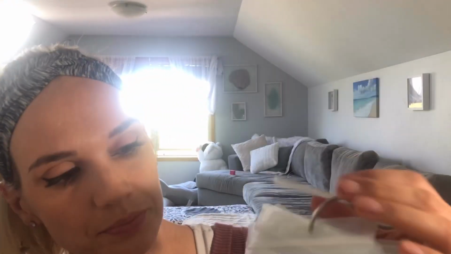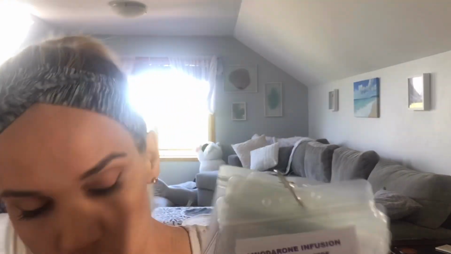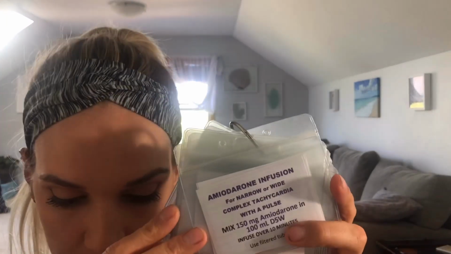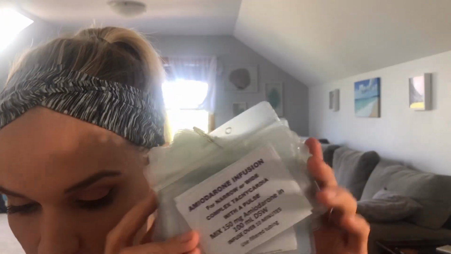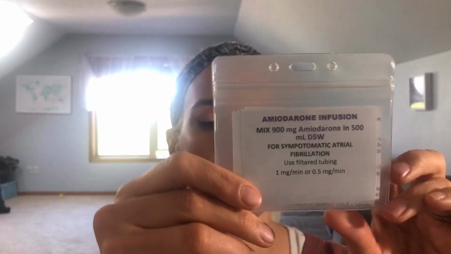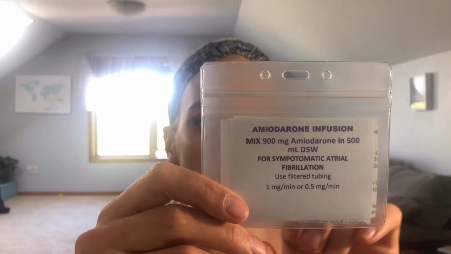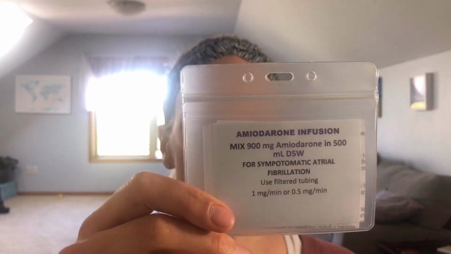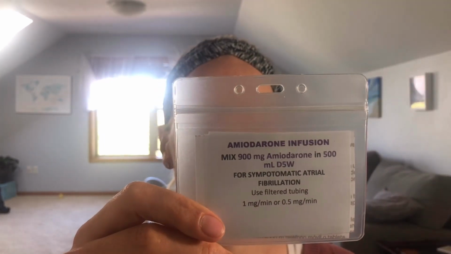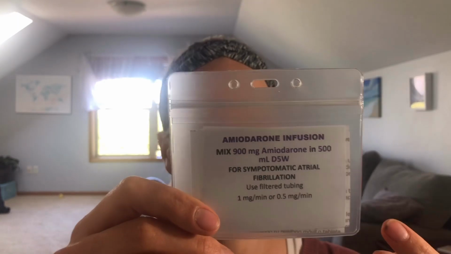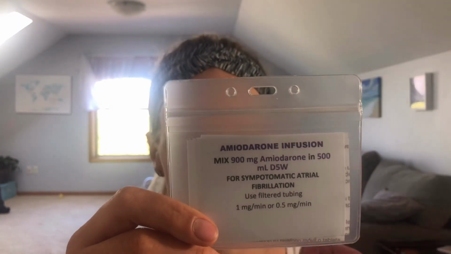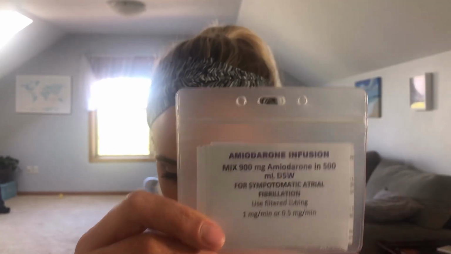So let's go over a few drug dosing examples. Amio actually has 2 slides. There's one here for wide complex tachycardia, the 150 milligram bolus over 10 minutes. And then also the drip. I took it out so you guys can see what it looks like. Here you can see it says amiodarone infusion, what you should mix it in, 900 milligrams in 500 mLs D5W, what it's for, which is symptomatic AFib, and then notes that are pertinent to the drug, such as this says amio use filter tubing.